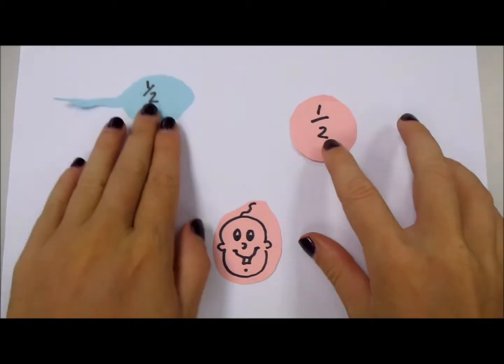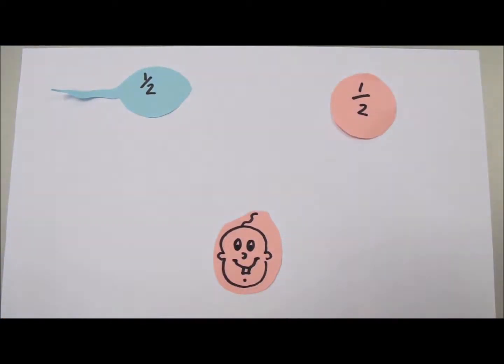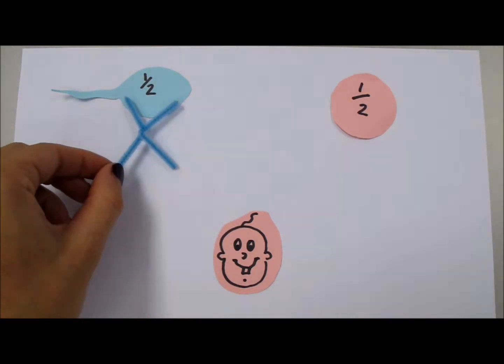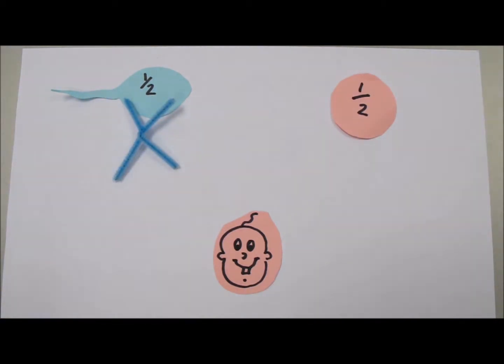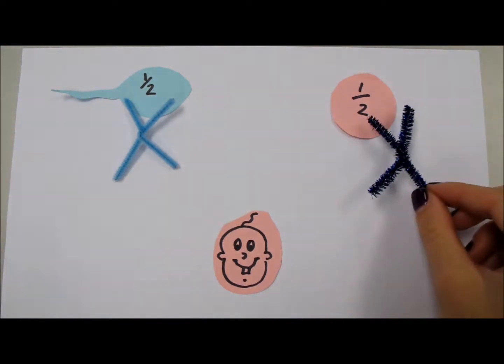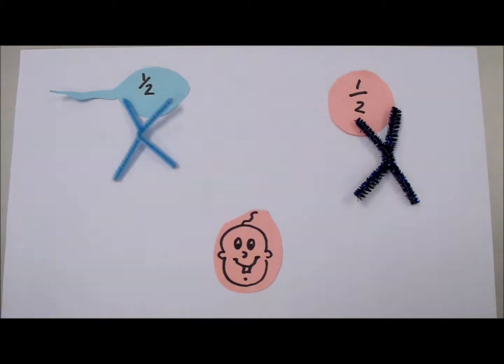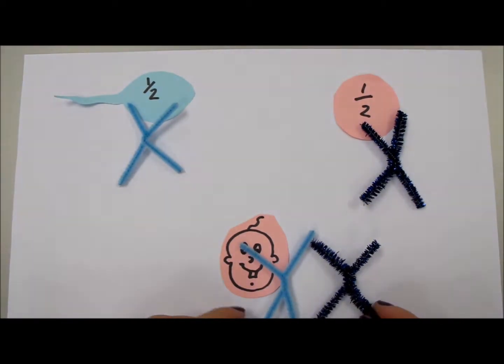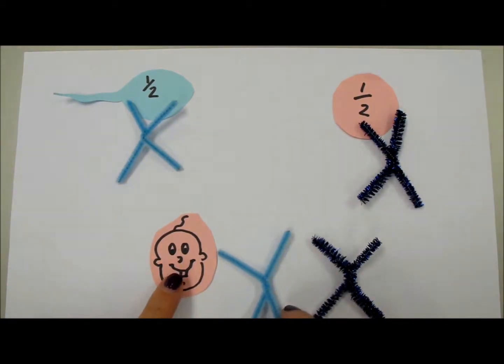If we look at this in terms of the chromosomes involved, the sperm would contain one of each chromosome pair, the egg would contain one of each chromosome pair, and the baby would therefore contain a full chromosome pair.